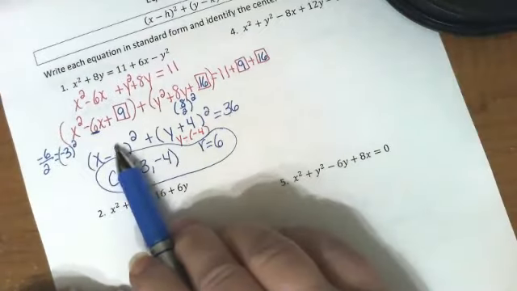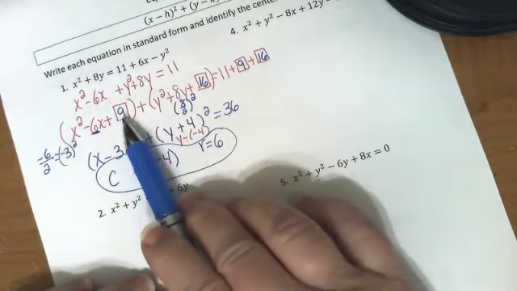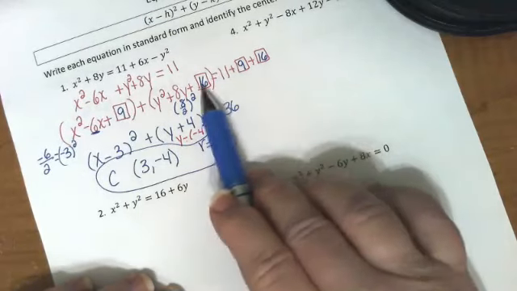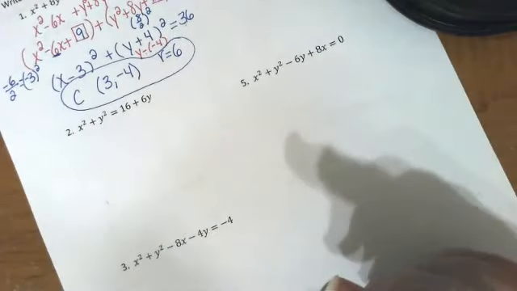So completing the square, we grouped our x's and y's. Whatever number it took to complete the square here, I added to both sides. And we're going to practice that process a couple more times. Let's move on to number 2.